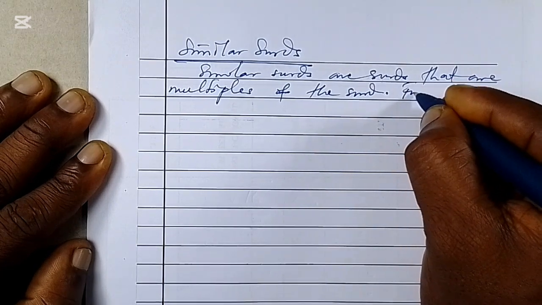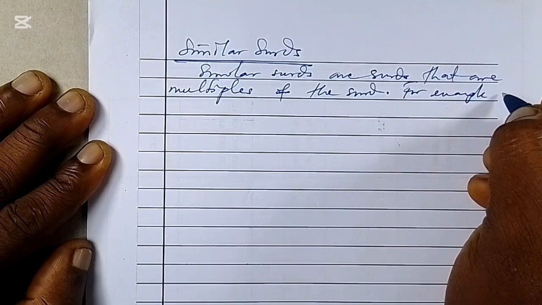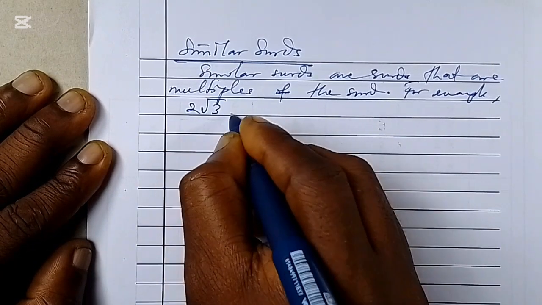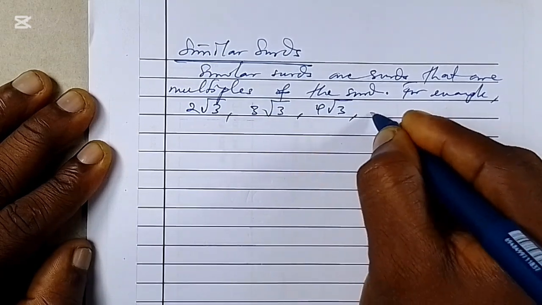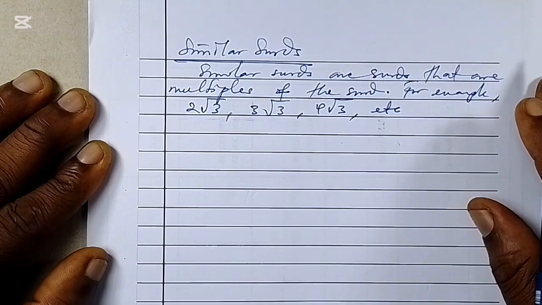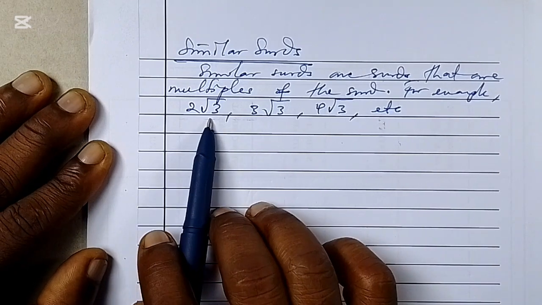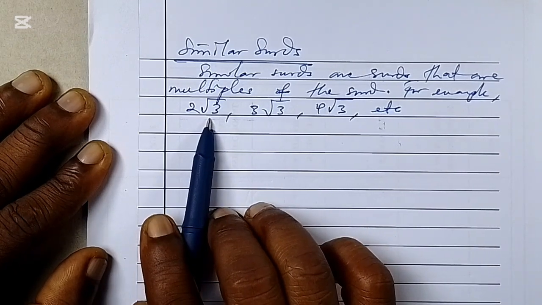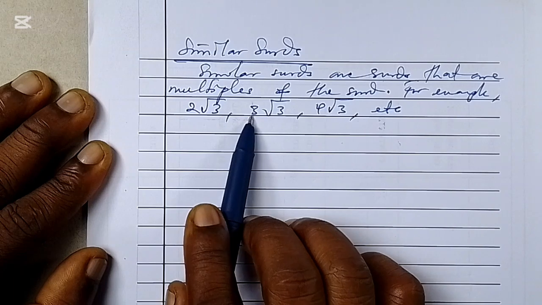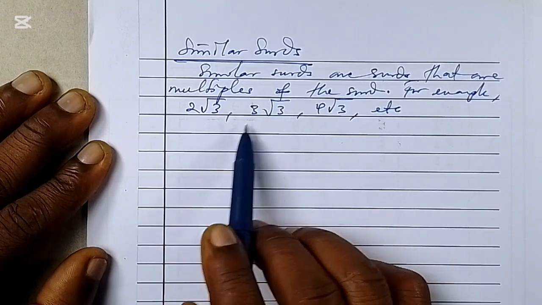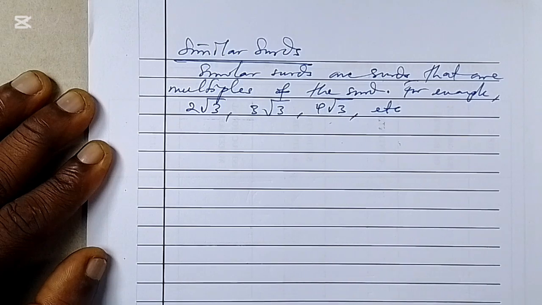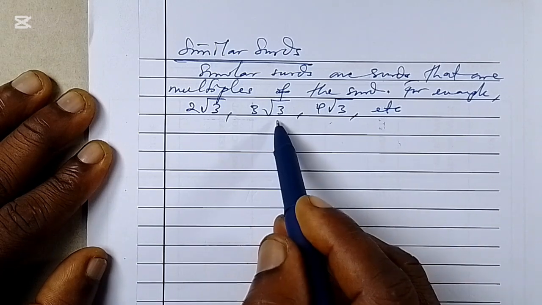For example, 2 root 3, 3 root 3, 4 root 3, etc. are similar surds. Why are they similar? You will notice that the basic surd here is root 3. Now, 2 root 3 is a multiple, 3 root 3 is a multiple of root 3 as a surd. 4 root 3 is also a multiple of the basic surd, which is root 3.